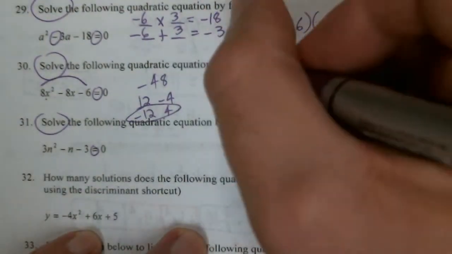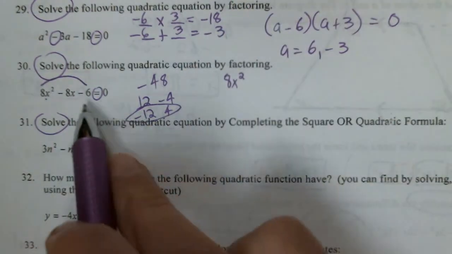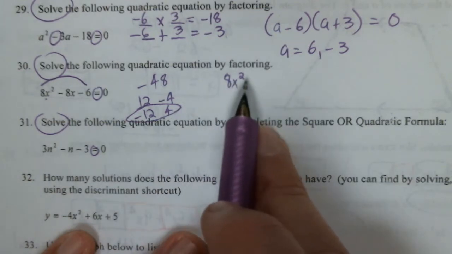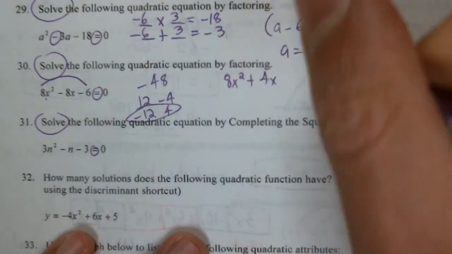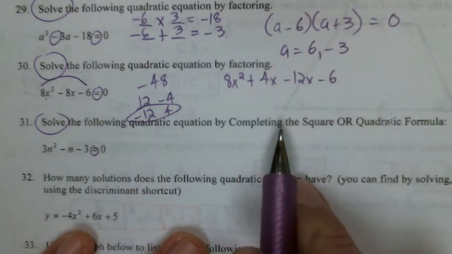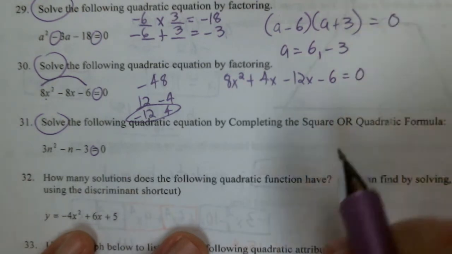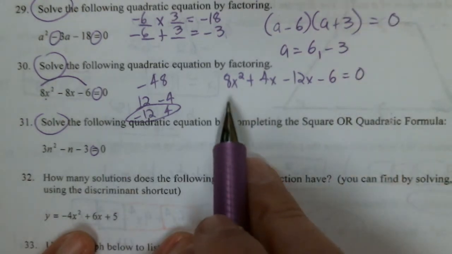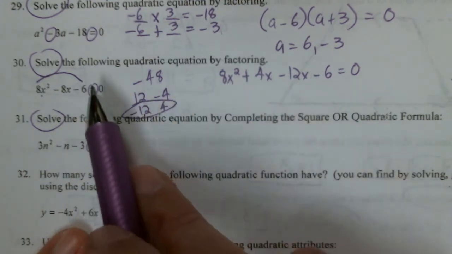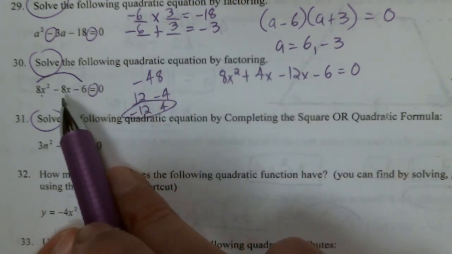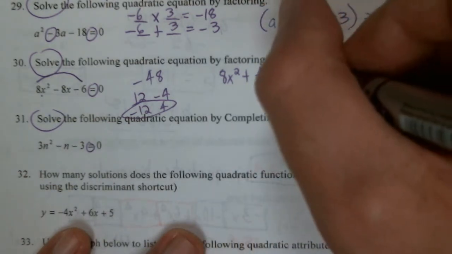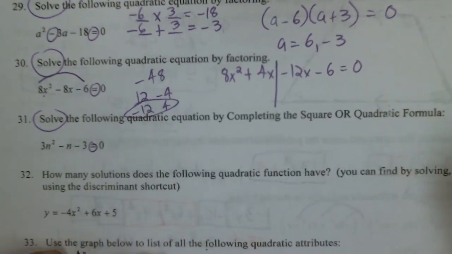So now I get to do the curtain thing. I'm going to take 8x squared, and split the negative 8x into negative 12x and 4x. I'm going to match up the 4x with the 8x squared. It doesn't really matter. I'll match the negative 12x with the negative 6. That just seems a little more logical to me. I still have the 8x squared and the negative 6. I've taken negative 8x and split it into negative 12x and 4x. That's still negative 8x. Now I can draw my curtain and factor by grouping.